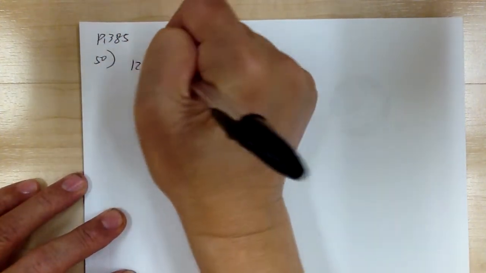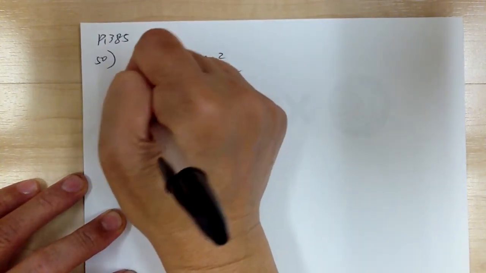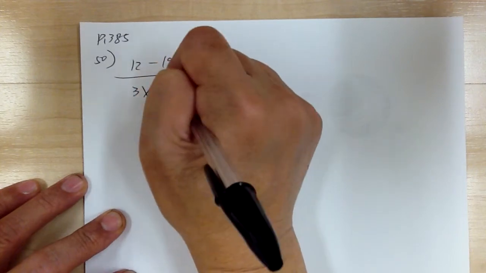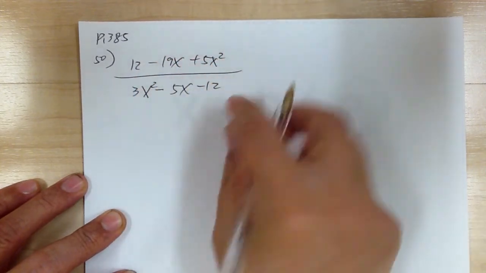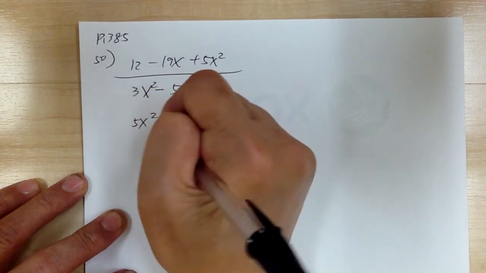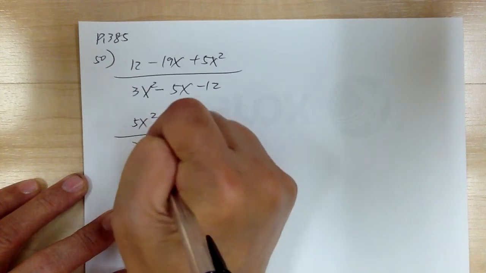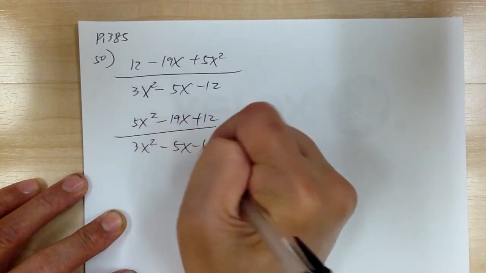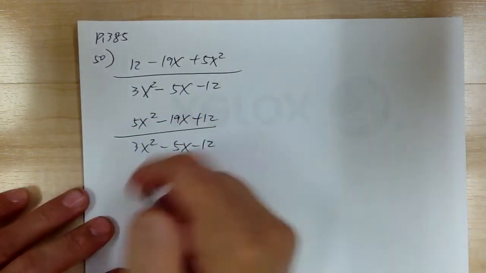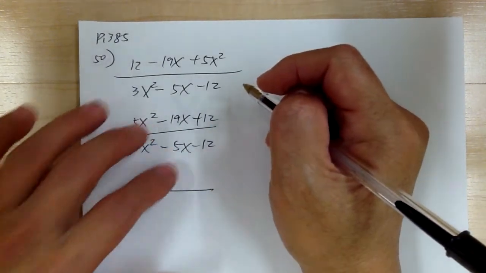Okay, you got 12 minus 19x plus 5x squared over 3x squared minus 5x minus 12. So again, this is in the wrong order, so I'm going to switch and put it in the correct order. Okay, and go and do the factoring. So all these, step 1, step 2 cannot. So both of these are master product.